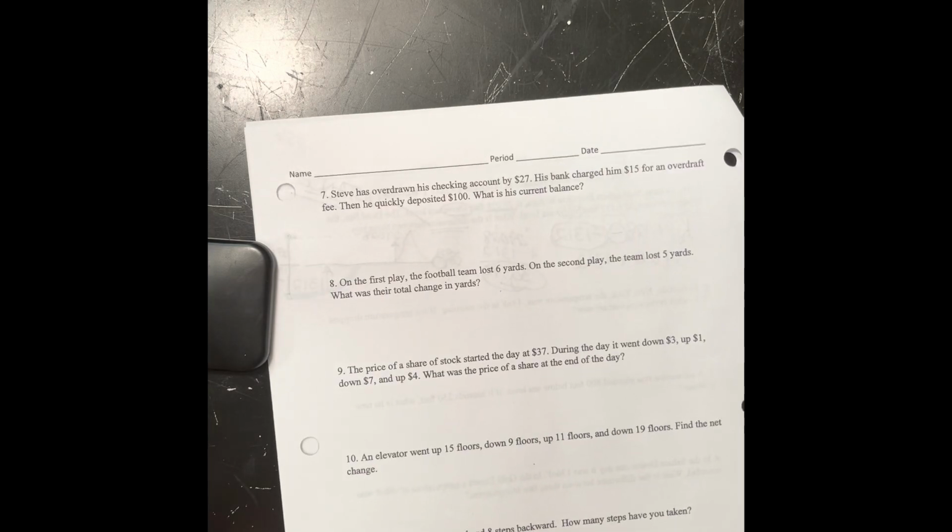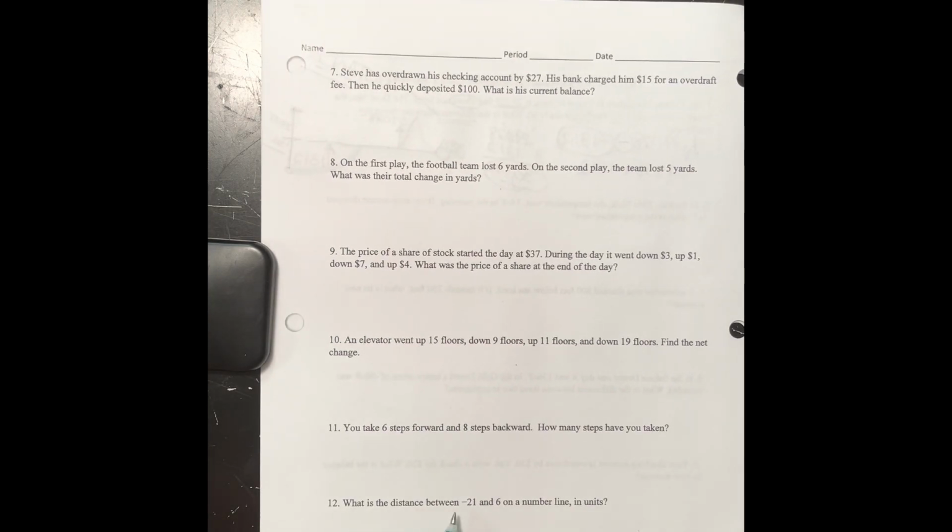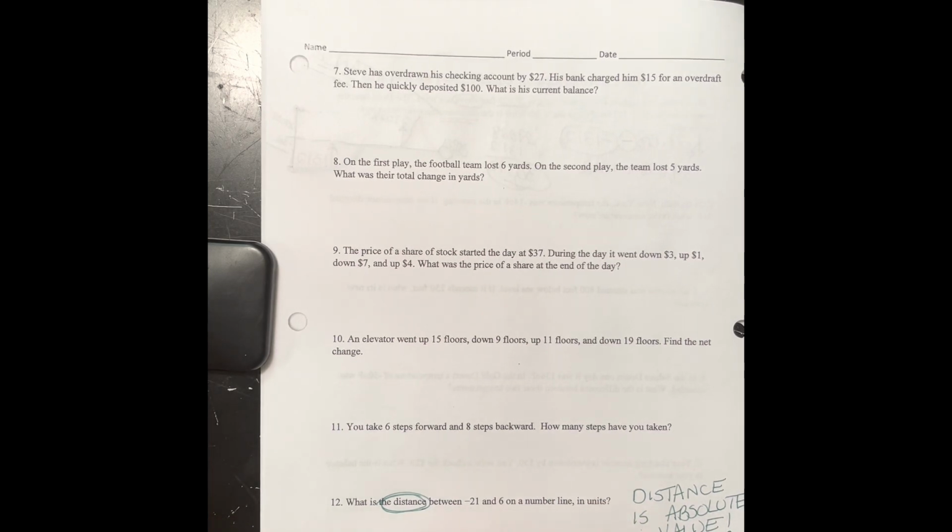All right. What is the distance between negative 21 and 6 on a number line in units? Well, I'm going to go ahead and tell you. Distance is absolute value. So, what we're going to want to do here is take the absolute value of 21 plus the absolute value of 6 to get their distance.